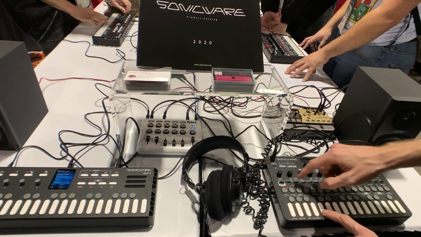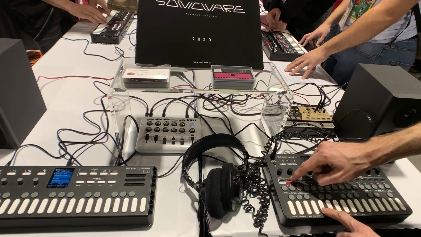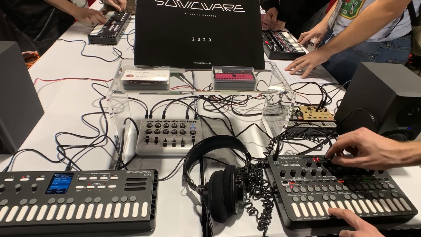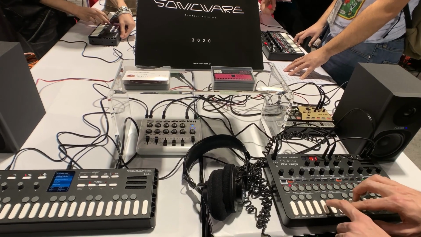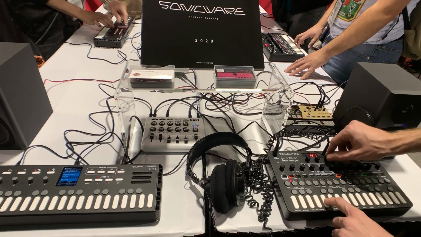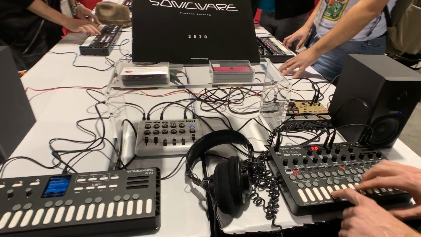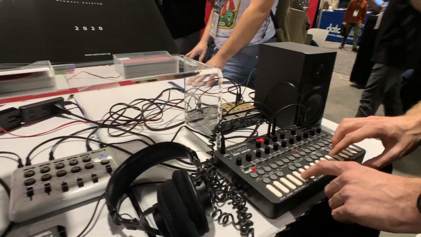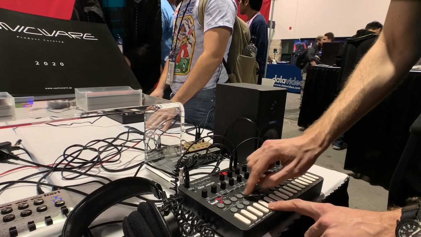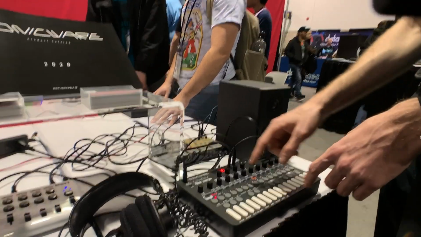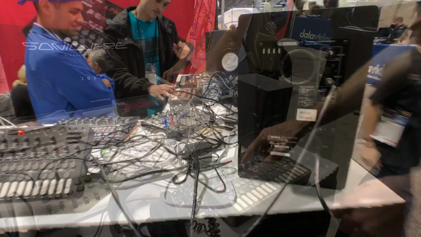And then if you want to change the octave, you just tap. Yeah, so that's the attack mode.